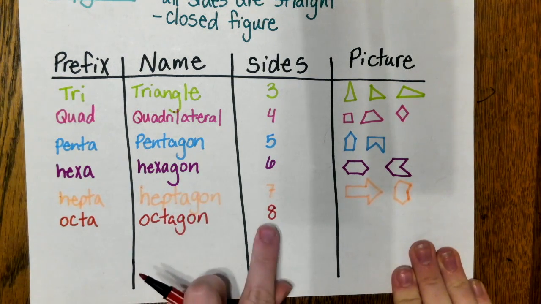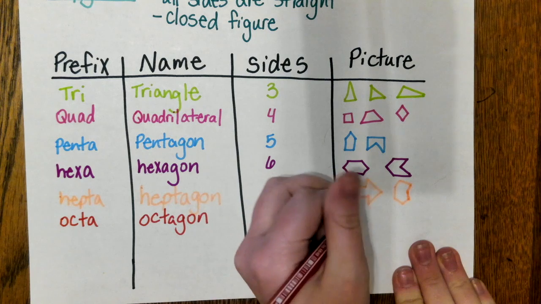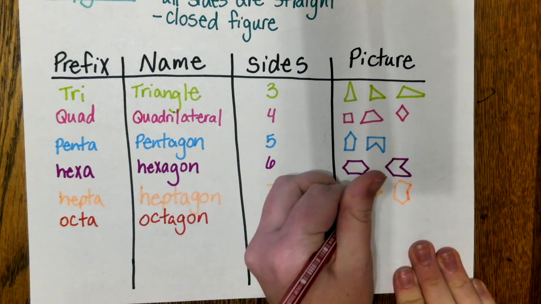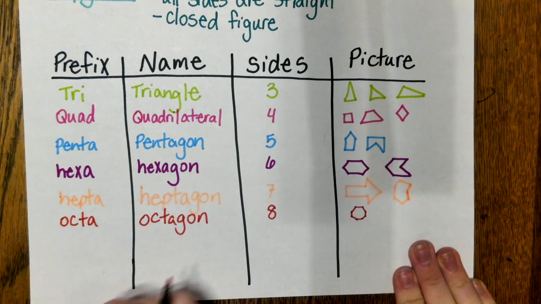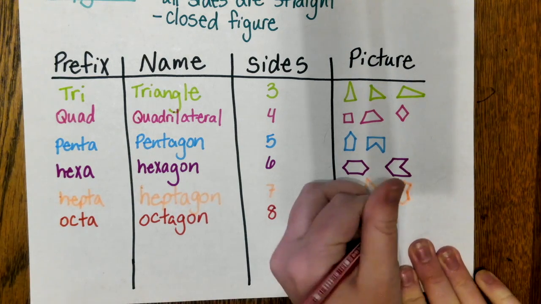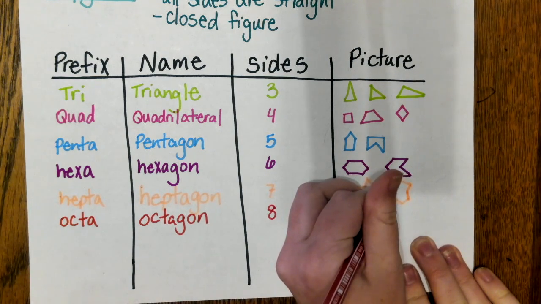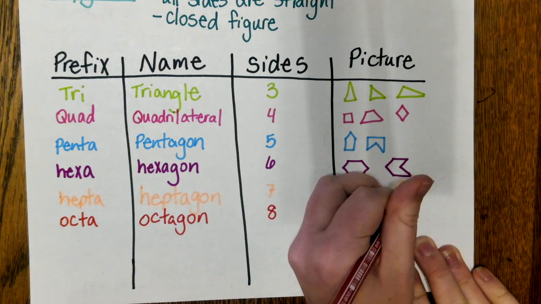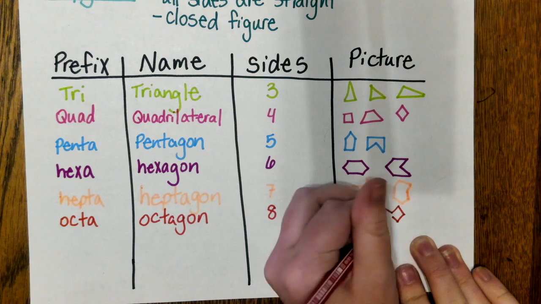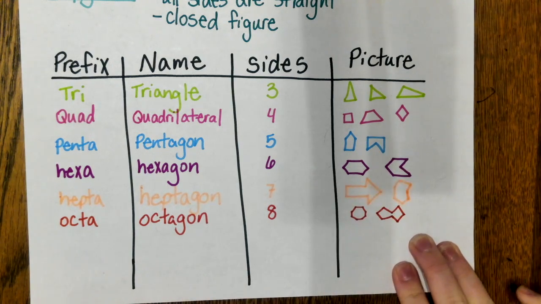So these shapes have 8 sides. Ooh, that's difficult. There we go.